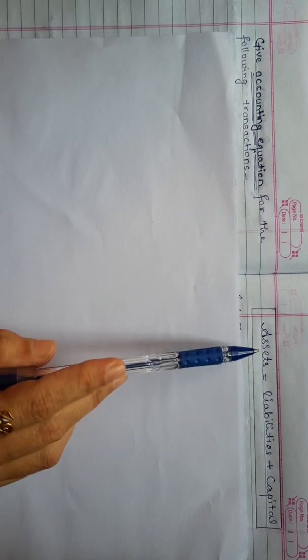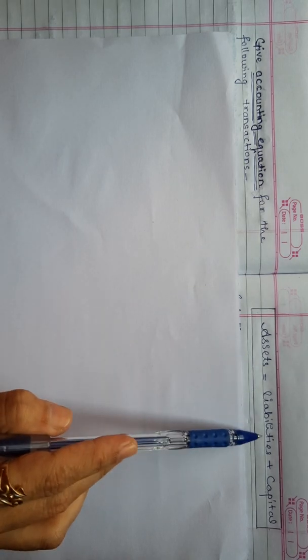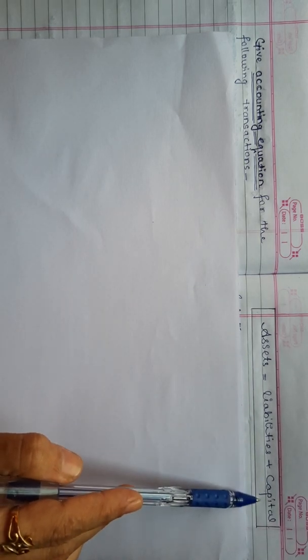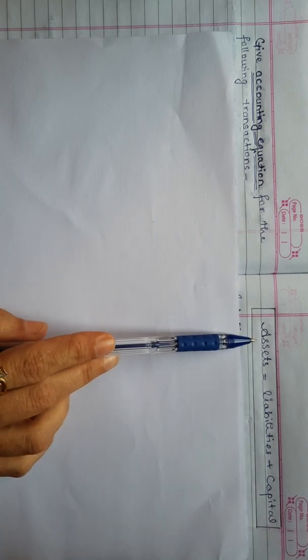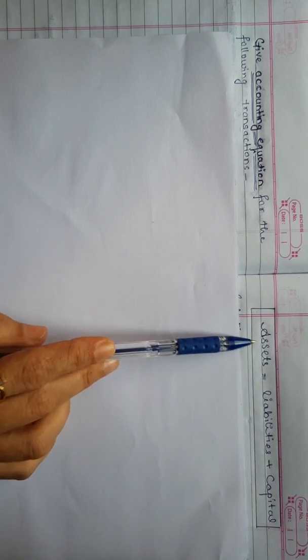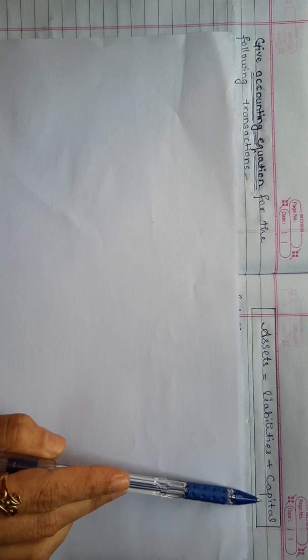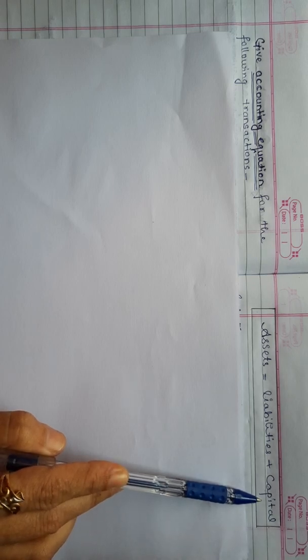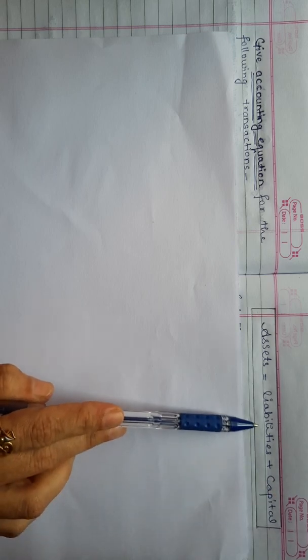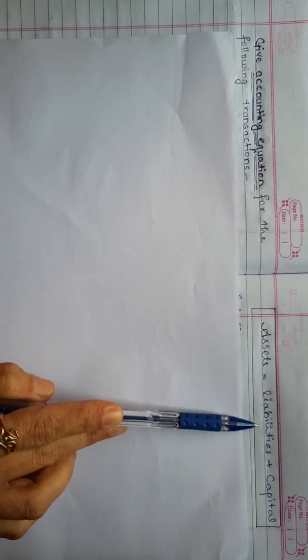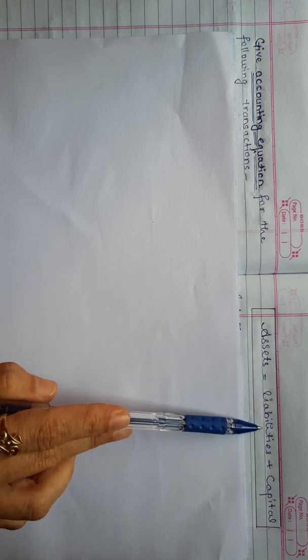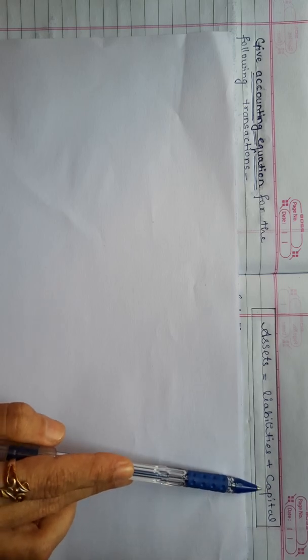Here is the accounting equation. Assets is equal to liabilities plus capital. All the assets of the firm is equal to the amount with which the business started and the outsiders' capital, which is brought in the form of loan or liability. So assets is equal to liabilities plus capital.